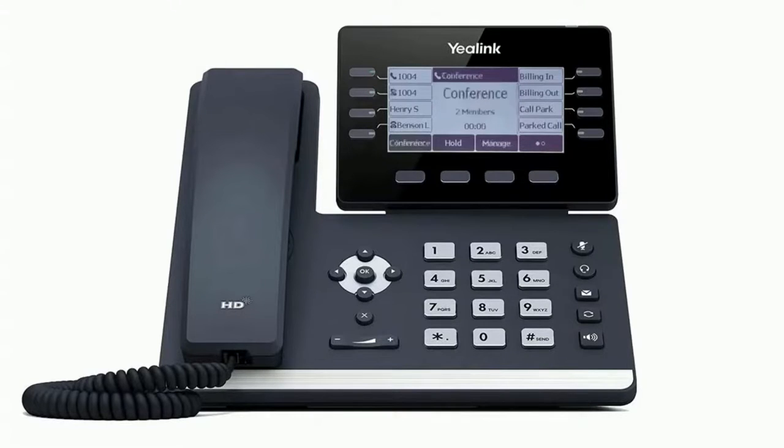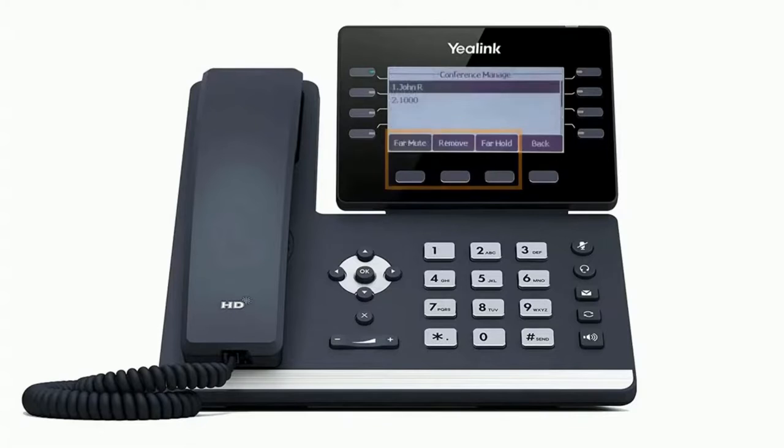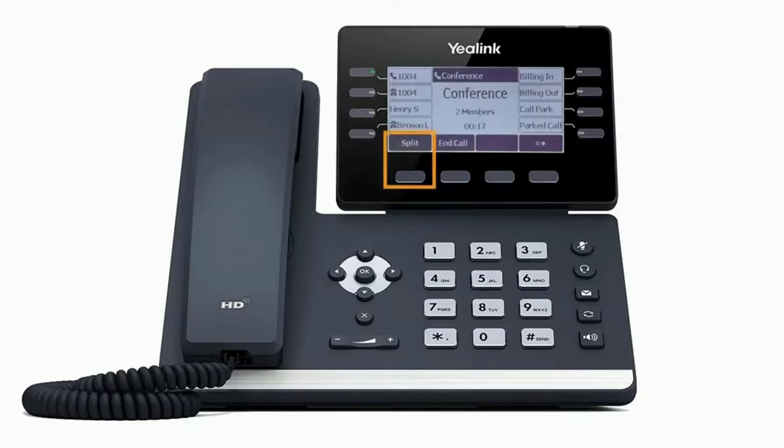You can use the additional soft key options to manage the conference call. Press the Hold soft key to put the conference call on hold. Press the Manage soft key to mute or disconnect parties individually. Press the Split soft key to split the callers from the conference and place both callers on separate holds. You can end the conference call by pressing the End Call soft key.